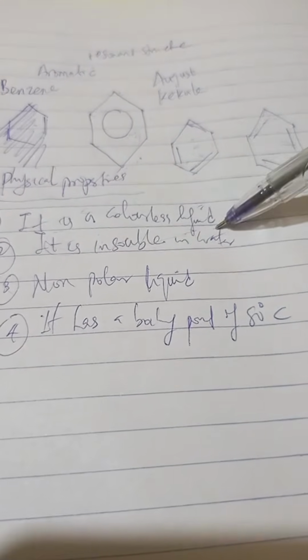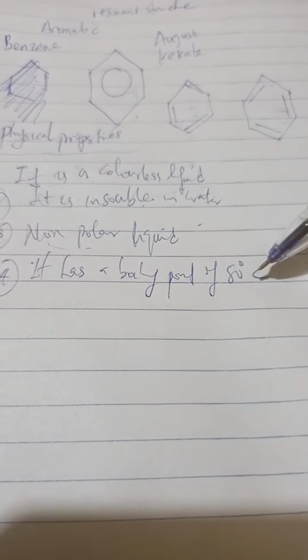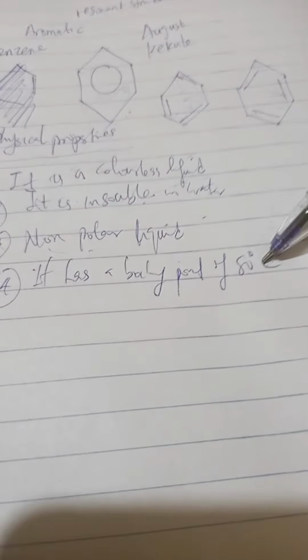It's an organic liquid, so you can say it is non-polar. It does not form ions. It is insoluble in water. Benzene cannot dissolve in water. And it has a boiling point of 80 degrees C, a bit close to the boiling point of water. These are the physical properties of benzene. Hope you understand that one.